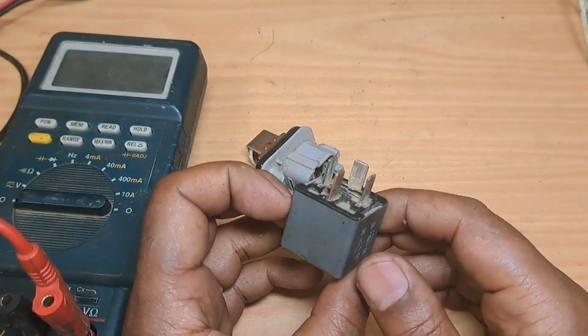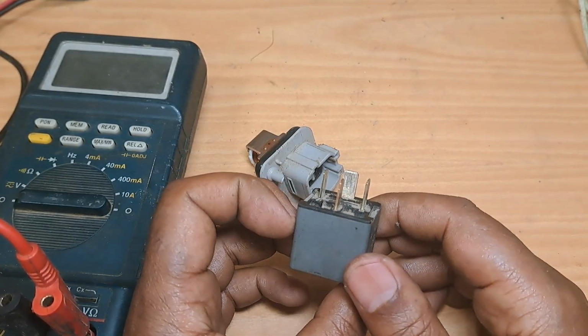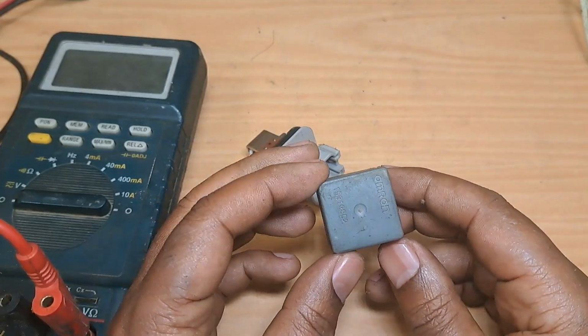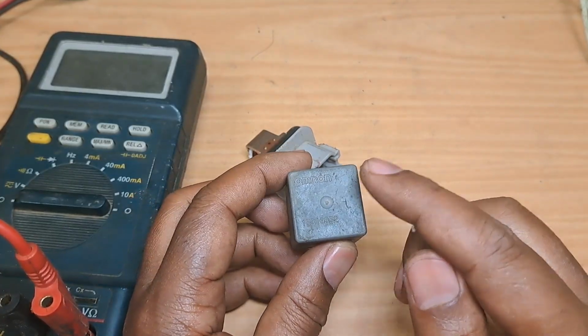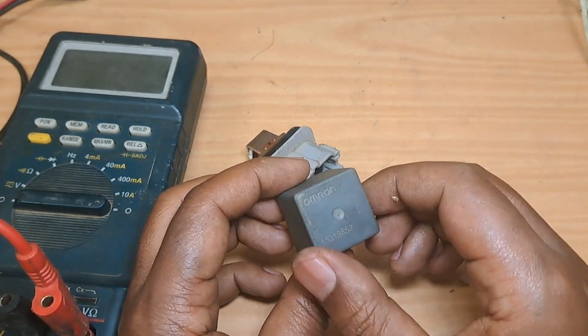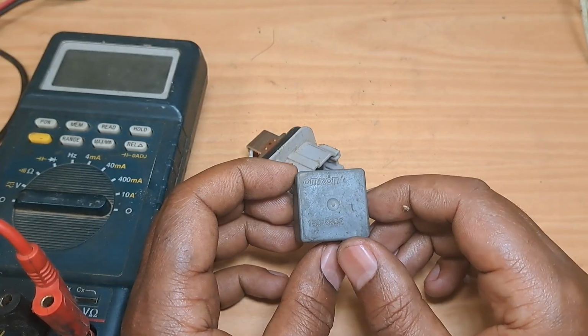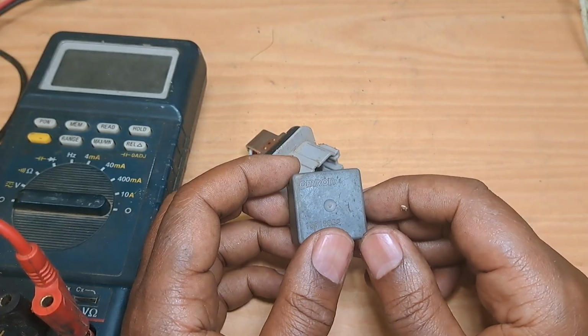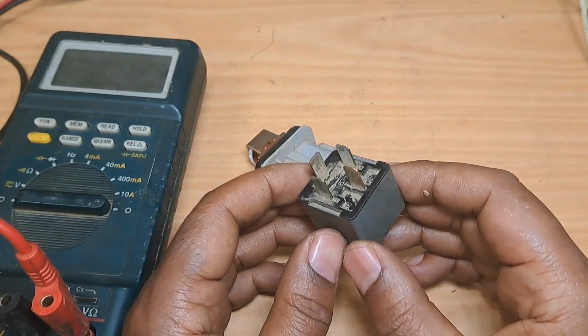Well, when you suspect a defective relay, the first thing that you can do is to interchange relays. For example, if your fuel pump is not functioning and there are similar relays in the fuse box, you can replace one relay with the other and see if the fuel pump starts functioning or not. So that is one very simple method. You can swap a similar relay.